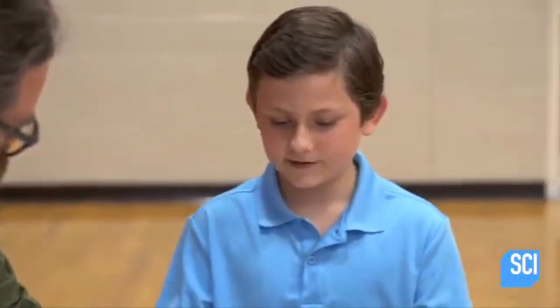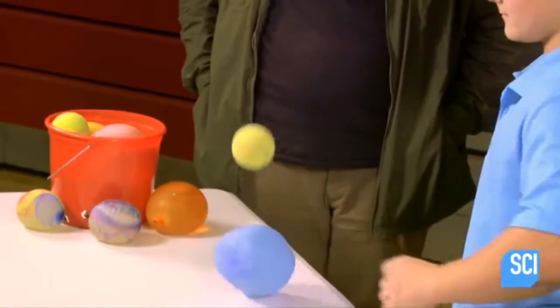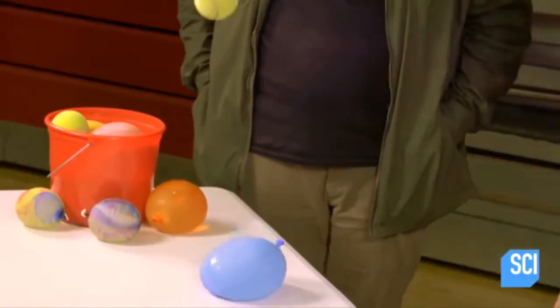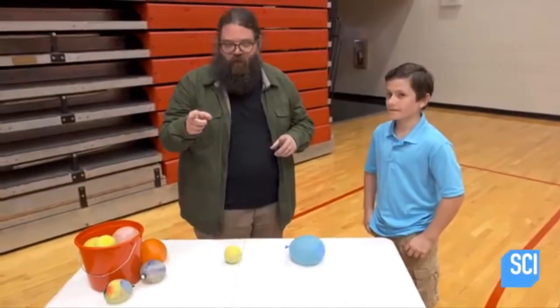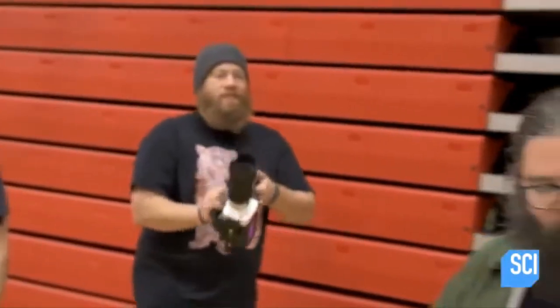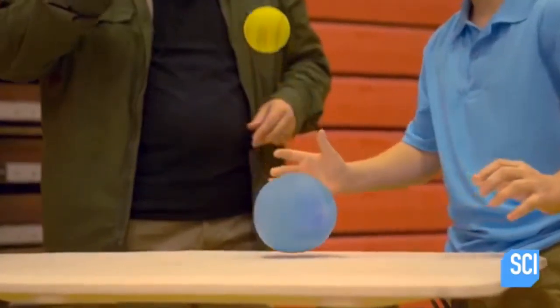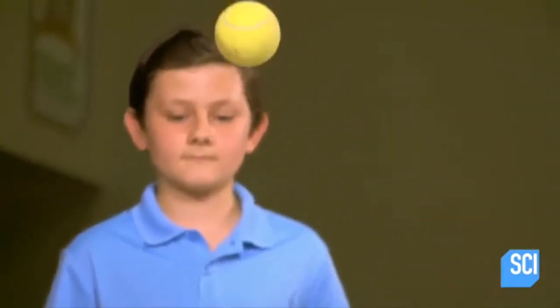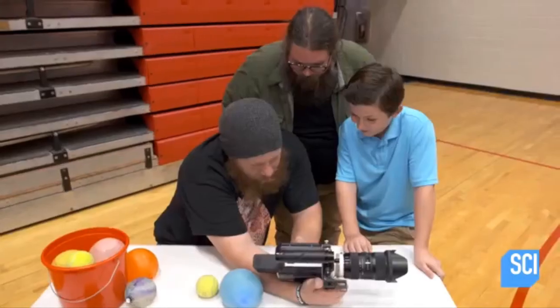So what did you observe? That when you dropped it, the tennis ball shot up. Exactly. Because all of the momentum from this water balloon was transferred into that tennis ball and shot it right up in the air. Now, Darren has his high-speed camera, so we actually can watch that happen in slow motion. Let's watch it. So you can see the momentum that was transferred from the water balloon to the tennis ball.